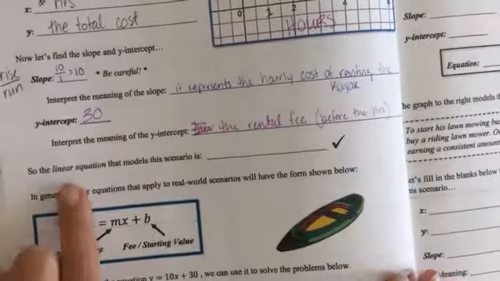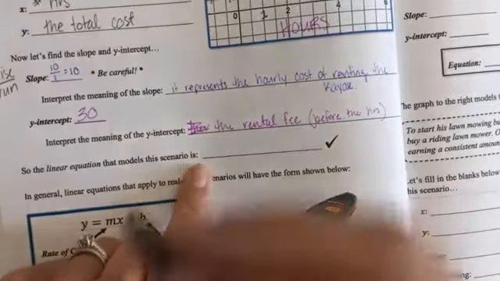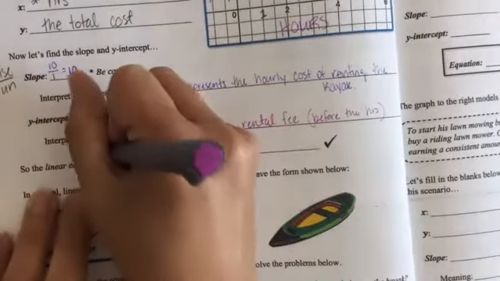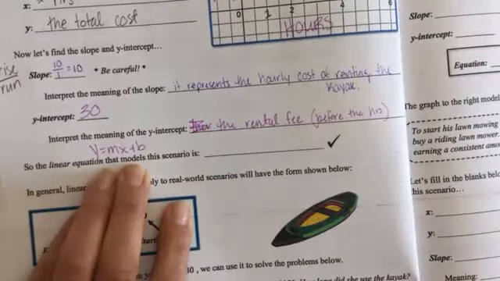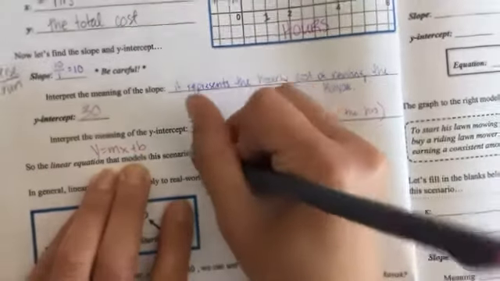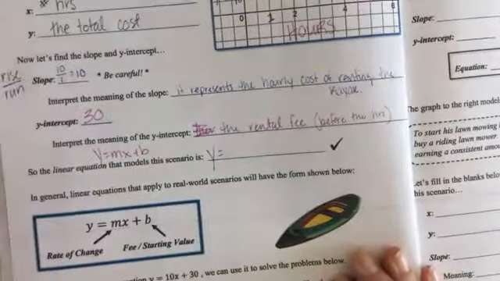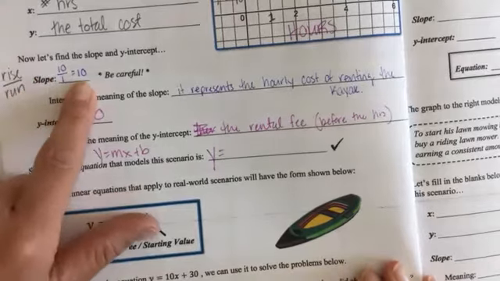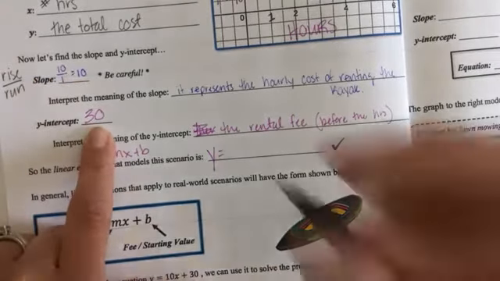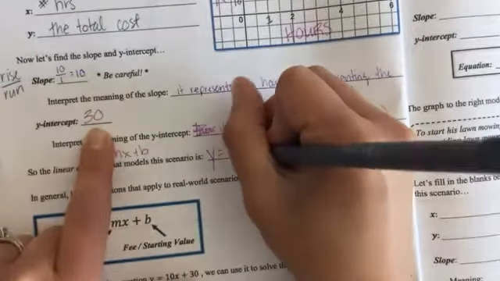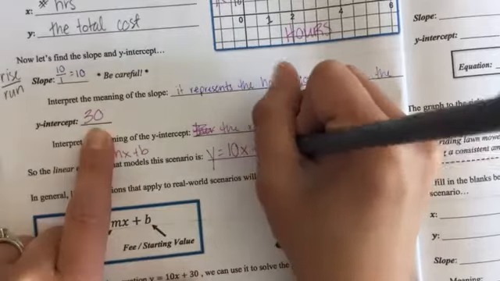So the linear equation that models the scenario is, so remember we have our y equals mx plus b. That's going to be our slope intercept form. Well, we just picked out the slope and the intercept. So our slope is 10 and our intercept is 30. So we can write this as y equals 10x plus 30.